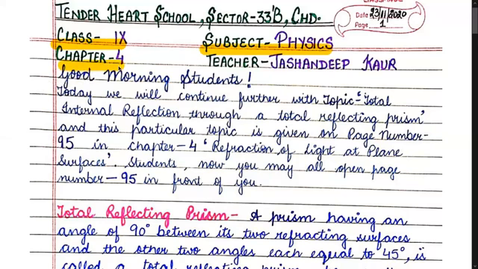About chapter number 4, and today we will continue further with the topic total internal reflection through a total reflecting prism.